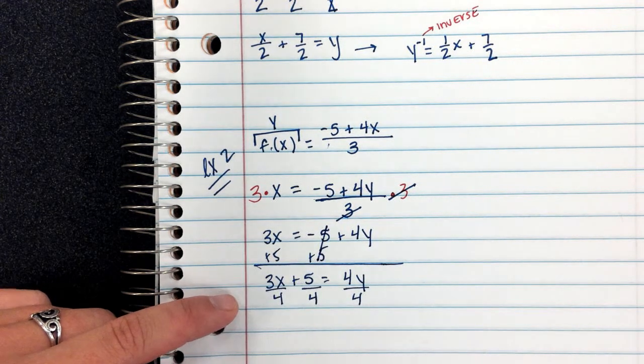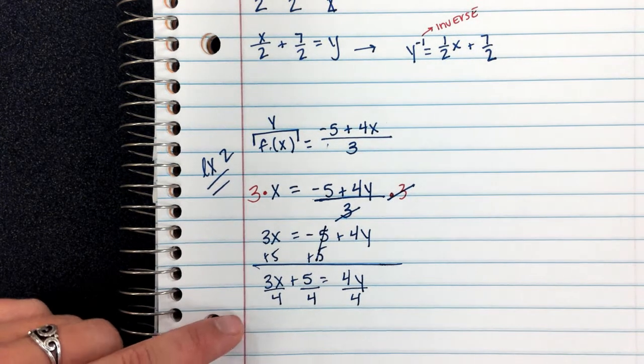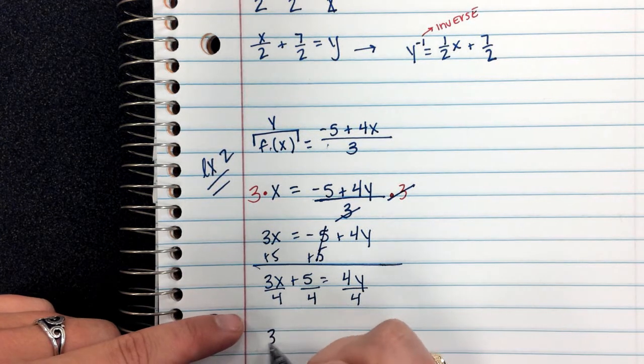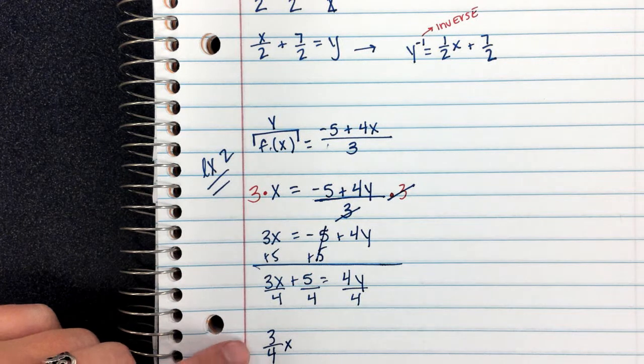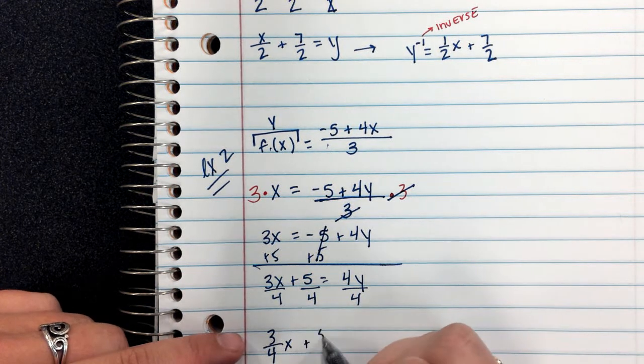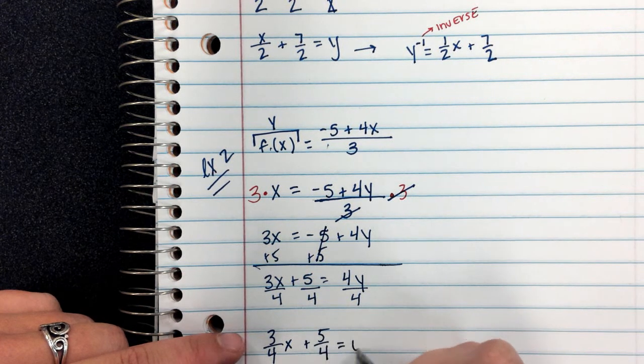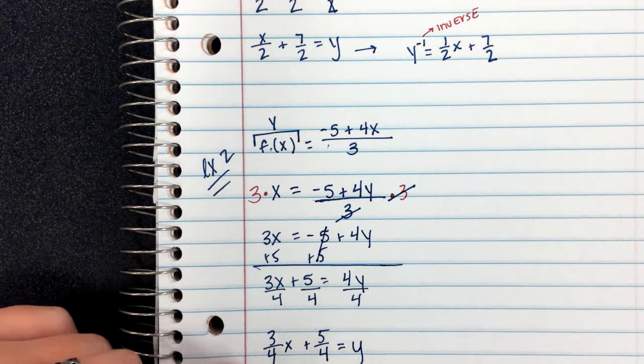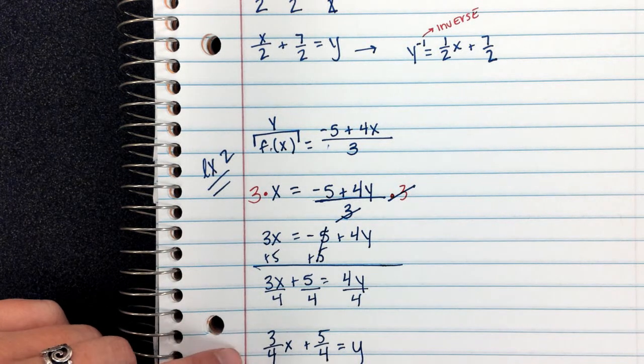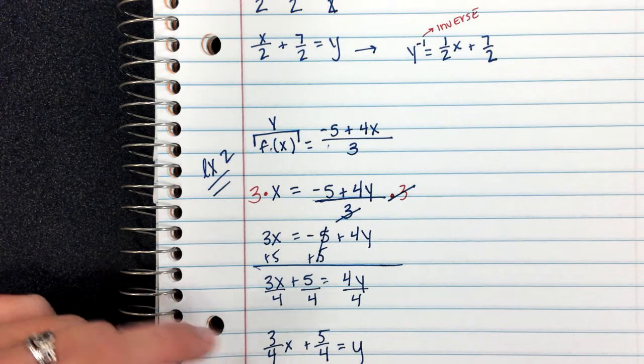No big fraction. Okay? So I have 3 over 4 with my little x to the side, plus 5/4 equals y. And how do I tell somebody this is an inverse? With a negative 1. I want to show you something though, okay?